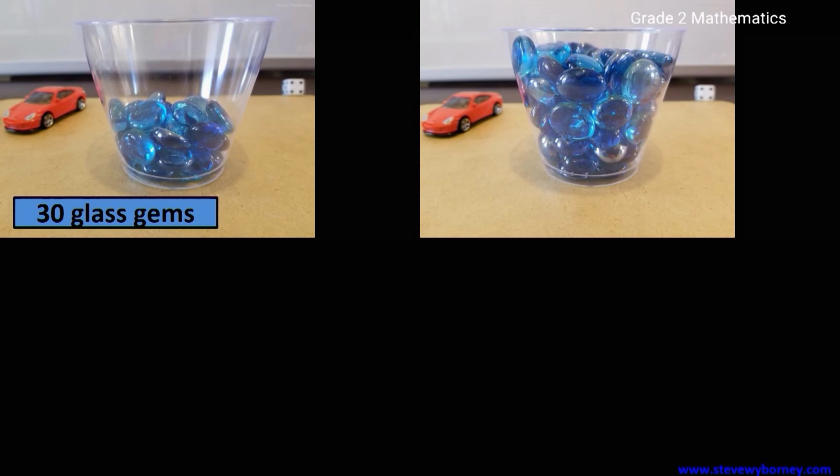Did you record your estimate? It looks like there are more gems in this cup. Was your estimate more than 30? Let's take a look and see.